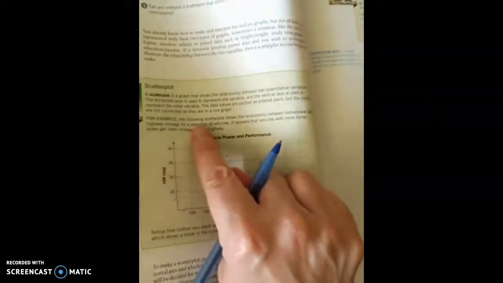Okay, so when you study for a test, what you want to do is go through each section and look for vocab, but then you also want to practice problems. Section 1.10 is the first section on this next exam, and it talked about scatterplots. If you look at the next page, they define a scatterplot.